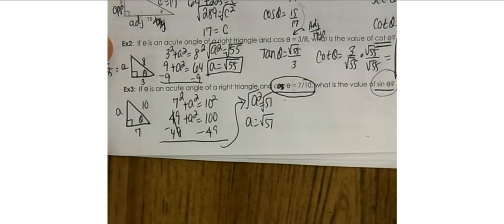So I'm going to use the Pythagorean theorem, and I'm going to write 7 squared plus a squared is equal to 10 squared. So I have 49 plus a squared is equal to 100. I'm going to subtract 49 on both sides, and when I do that, I end up with a squared is equal to 51. And I'm going to take the square root of both sides, and I end up with a is equal to simply the square root of 51. 51 does not have any perfect square factors, but if it did, we would break it down even further.